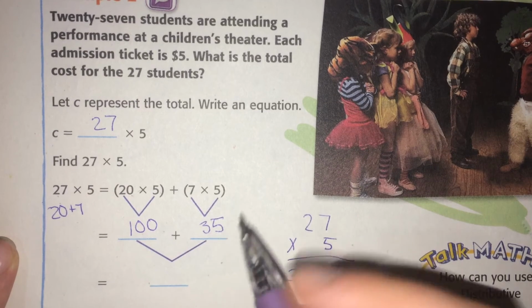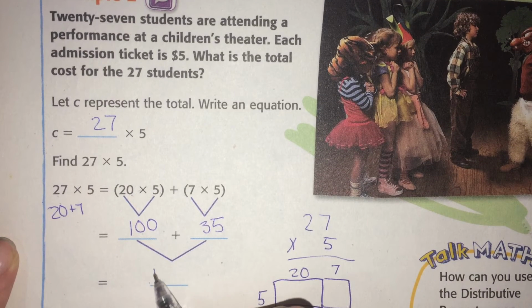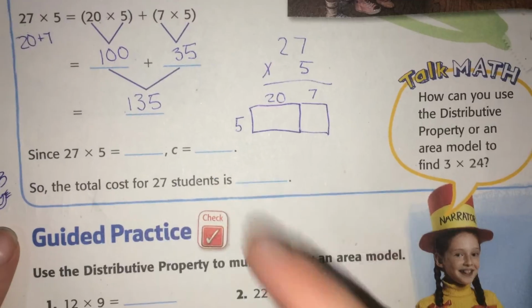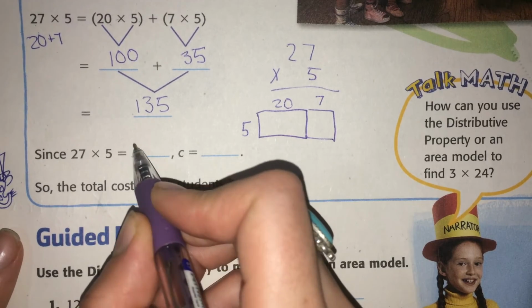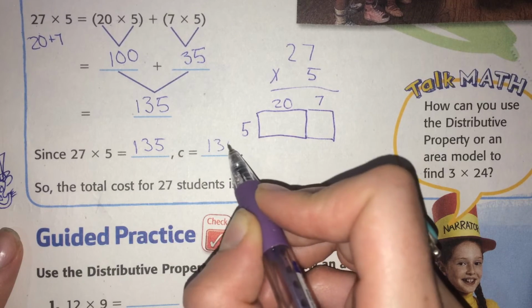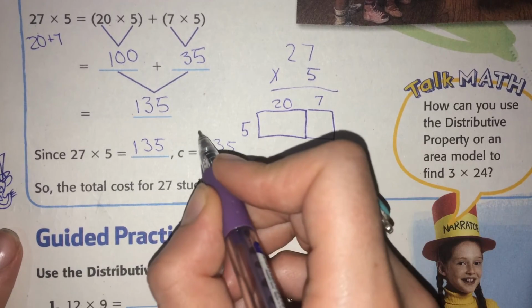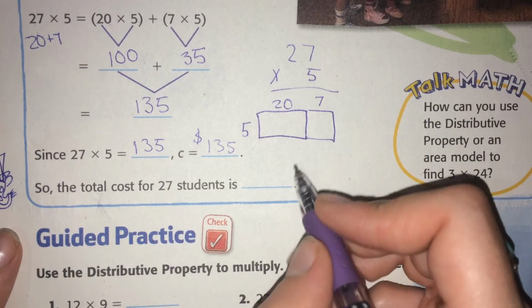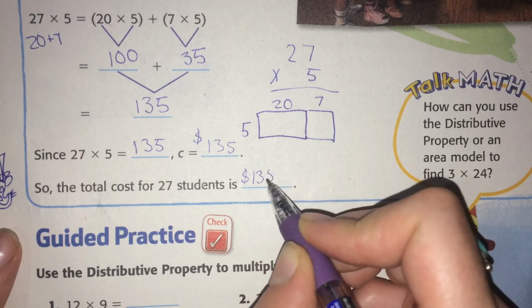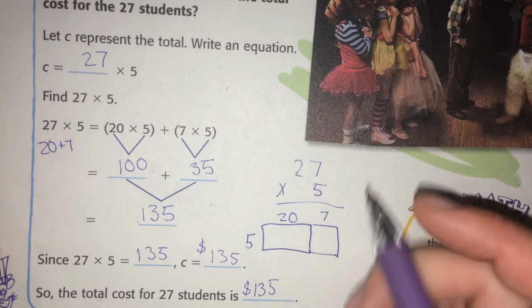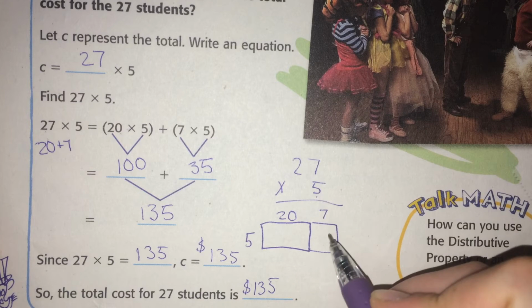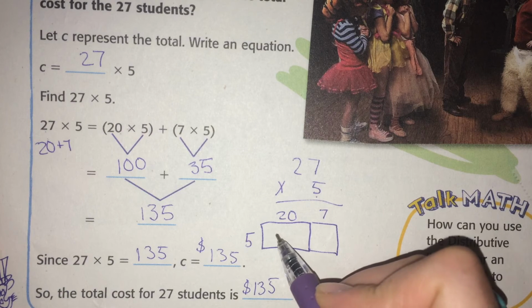Use my multiplication facts, and then it's easy to add that to get 135. Since 27 times 5 equals 135, C equals $135. So the total cost for 27 students is $135. Another way you could solve this is vertical multiplication or, again, partial products.